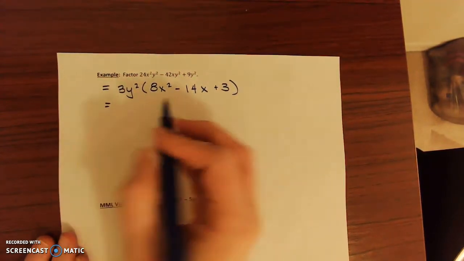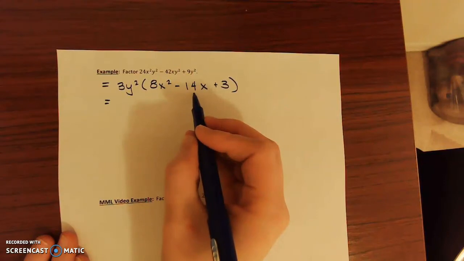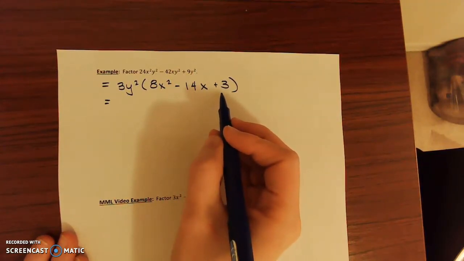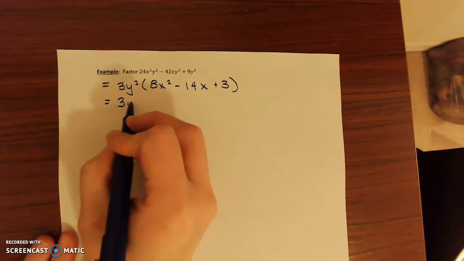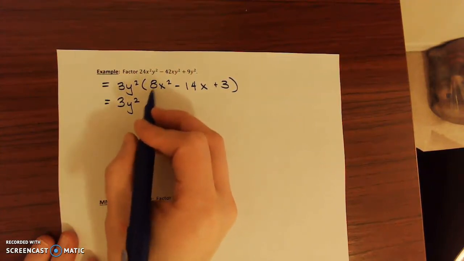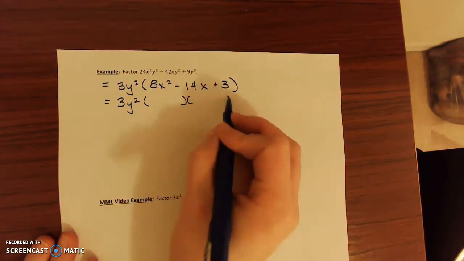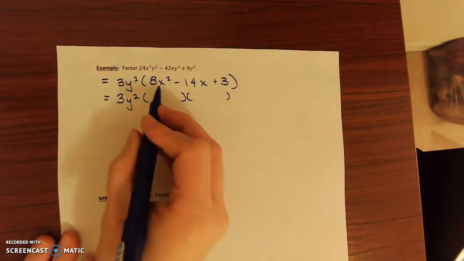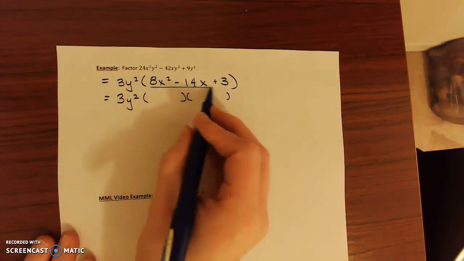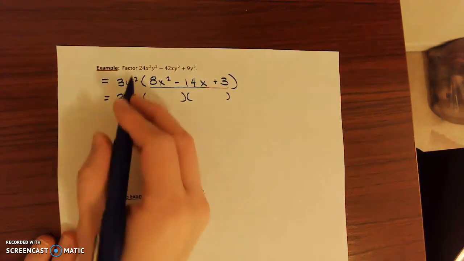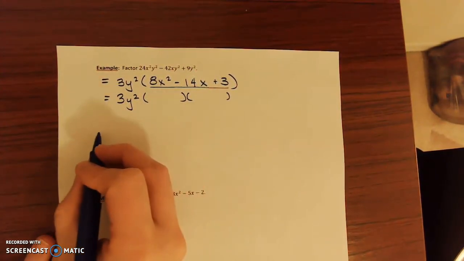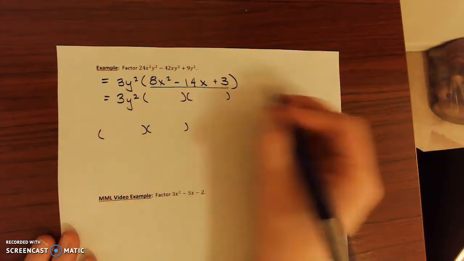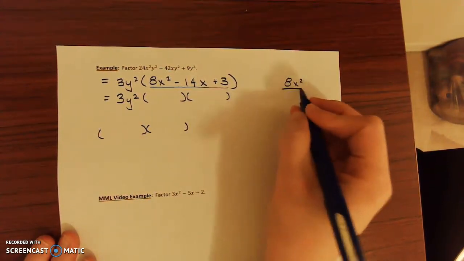But we're not done, because notice 8x squared minus 14x plus 3 is a trinomial that looks like it is probably factorable. So keep the 3y squared out front, and I expect this trinomial to factor to 2 binomials. So I'll leave a spot for my answer. And let's focus on this 8x squared minus 14x plus 3. Okay, don't worry about that GCF out front. We already brought it down. That's all set.